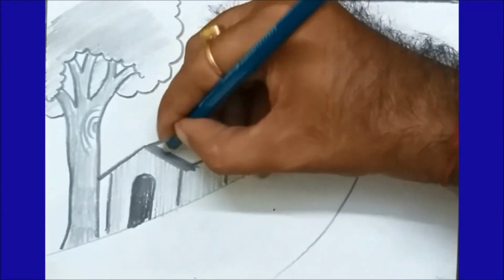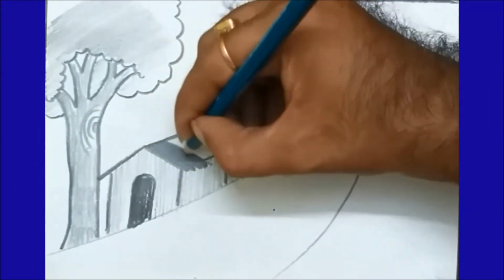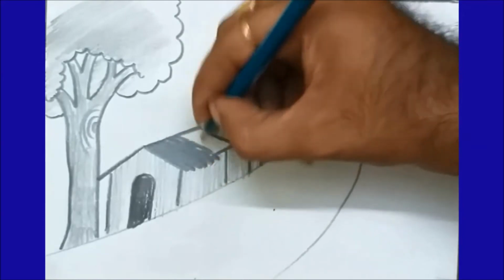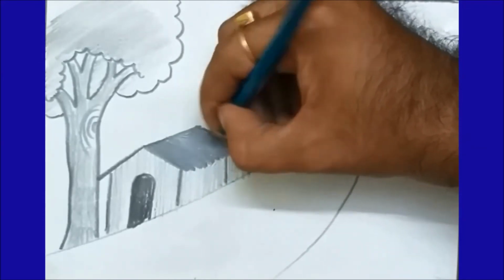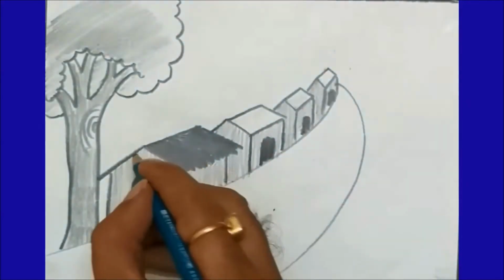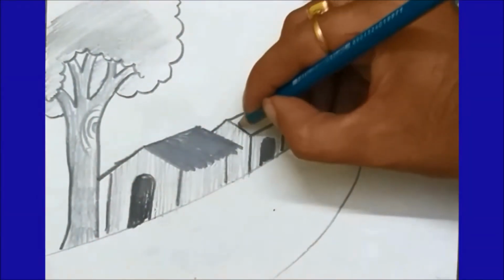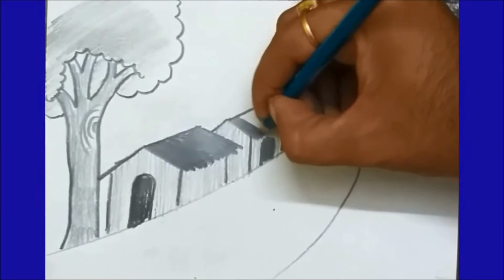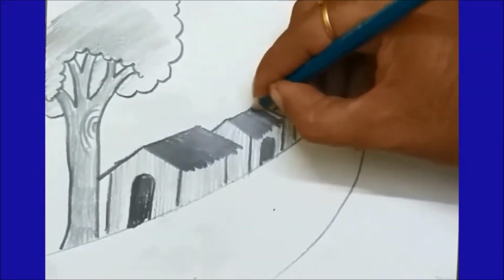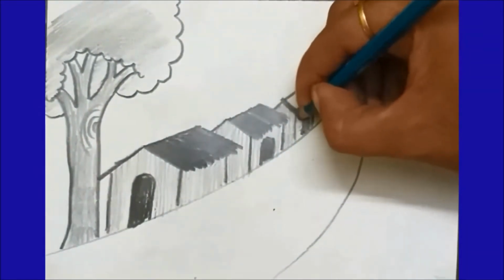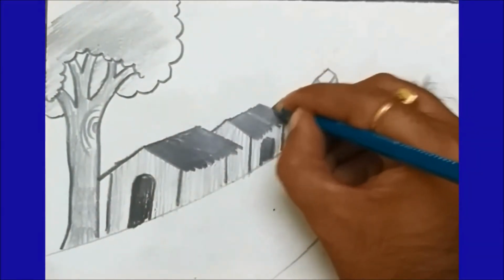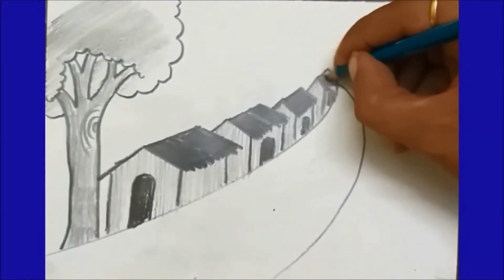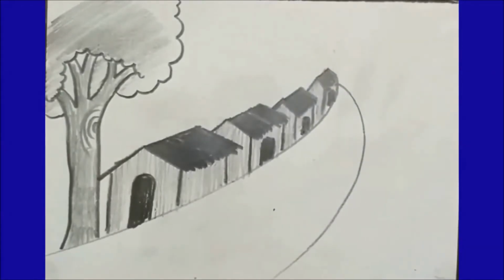I'm showing dark because I want to show this as a kacha house. So these are the straws which are put on a roof. Same thing here. This is a dark tone that I'm doing right now. Same thing here. My house is done. Now same thing here.